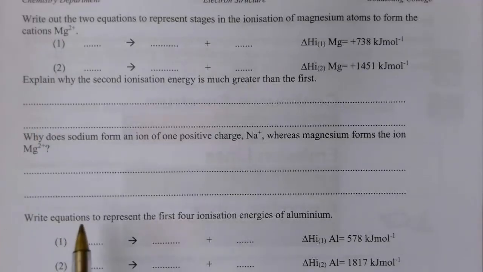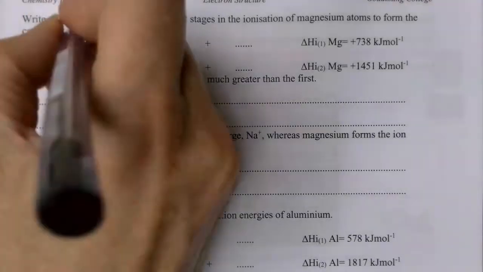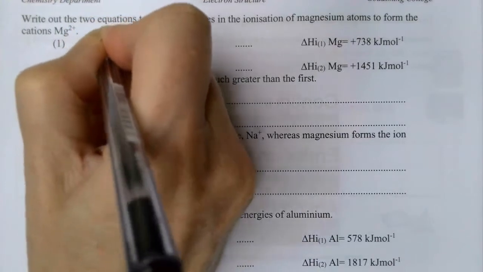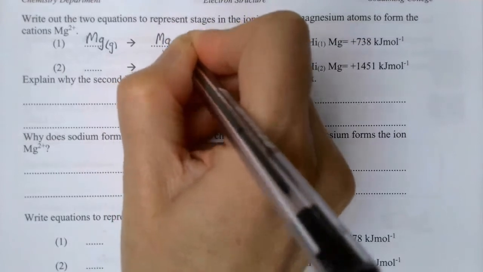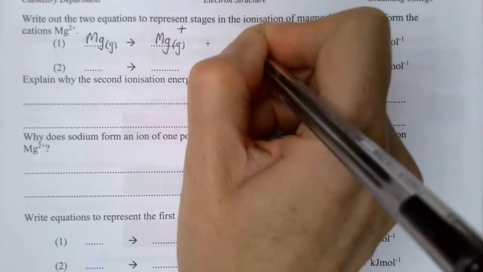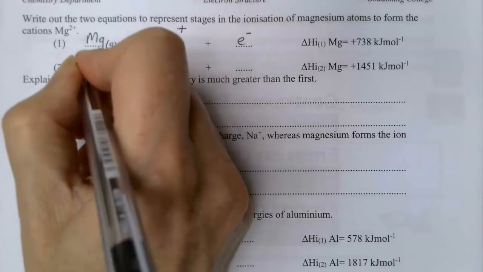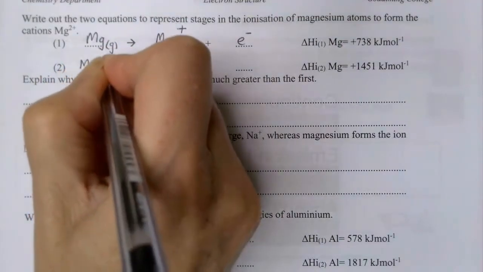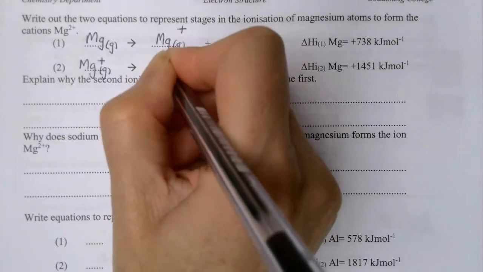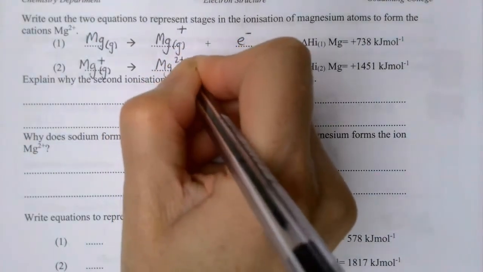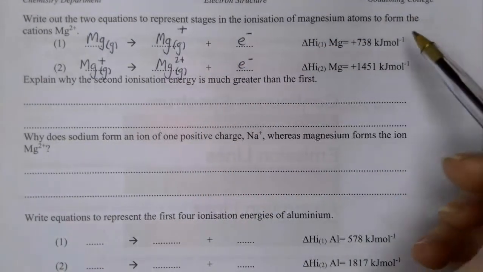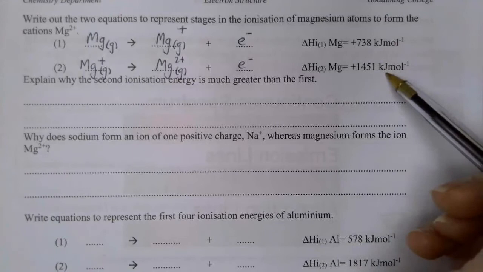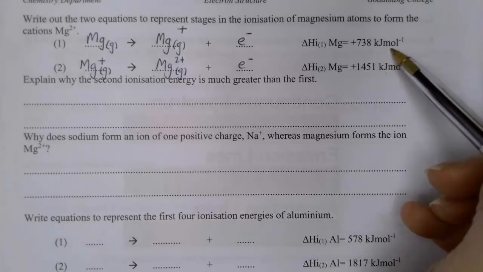So I'm writing out the two equations to represent the stages of ionization of magnesium atoms to form the cation. So I start with a magnesium gaseous atom and it becomes a magnesium gaseous 1+ ion and it's lost an electron. Then for the second one I start with the positively charged ion and I go to the 2+ and lose an electron. And you should notice that the second ionization energy is greater than the first.